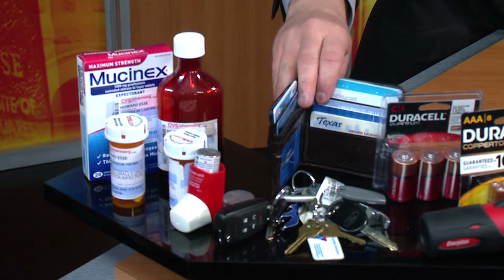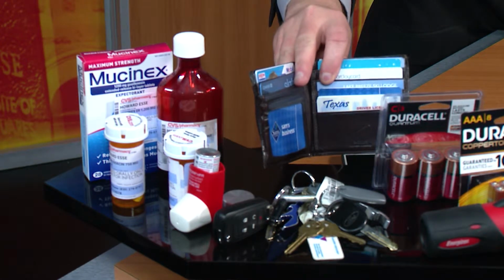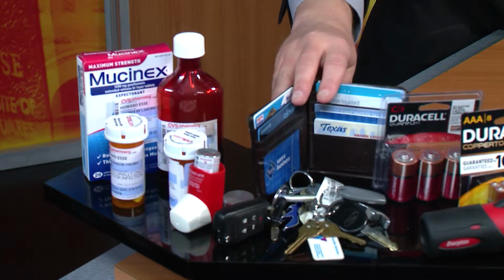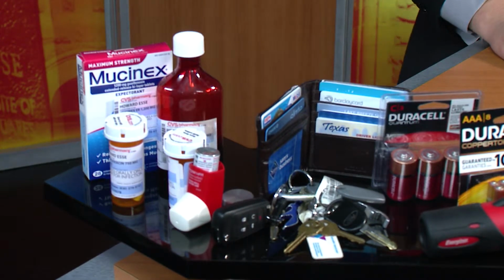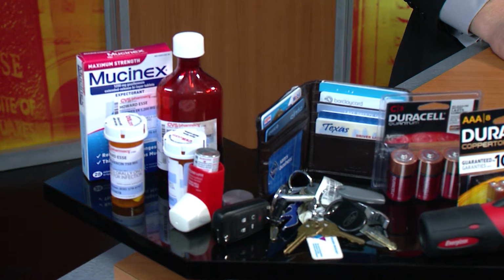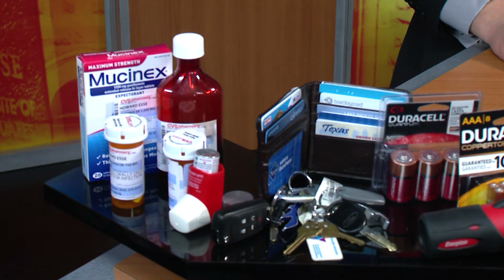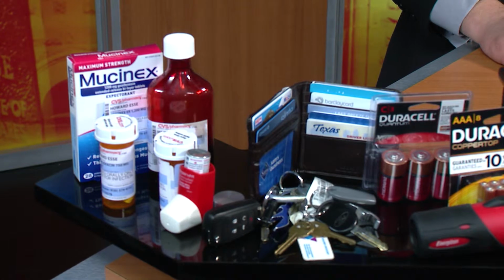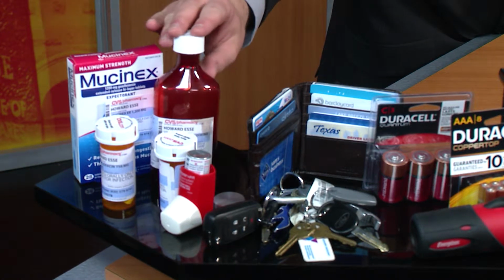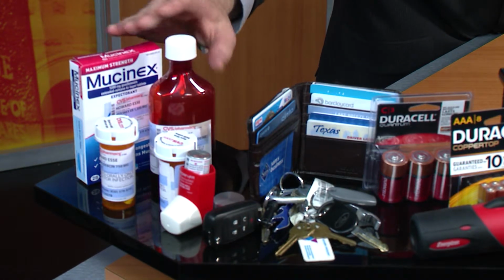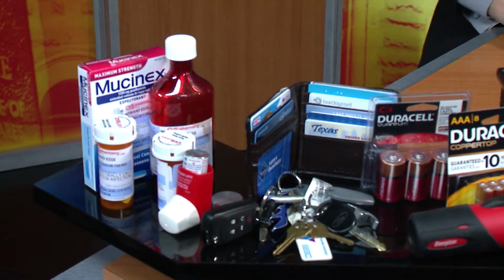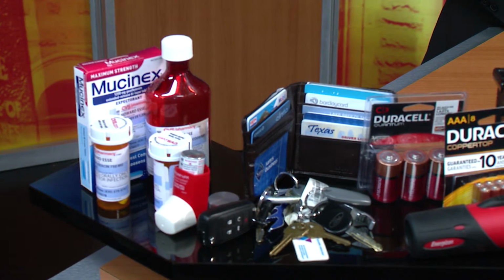Extra credit cards and cash on hand. Remember, an ATM machine runs off electricity and might not have power. Special items for the young, the elderly, and disabled family members, anywhere from an extra supply of diapers to walking canes and walkers is recommended. And finally, medicines for you and your family, both prescription and non-prescription. Now, there are other items you might need we haven't mentioned here, but have a plan and stick to it.